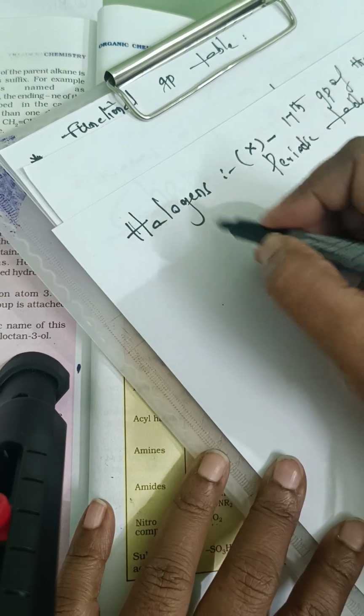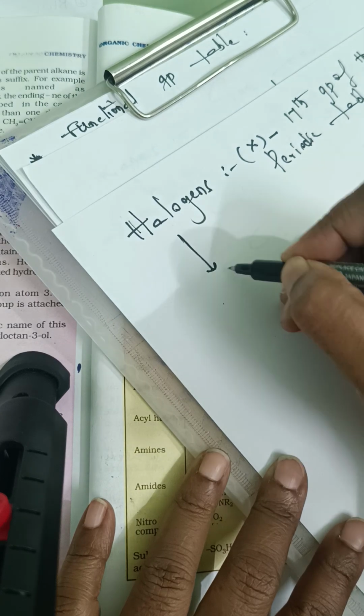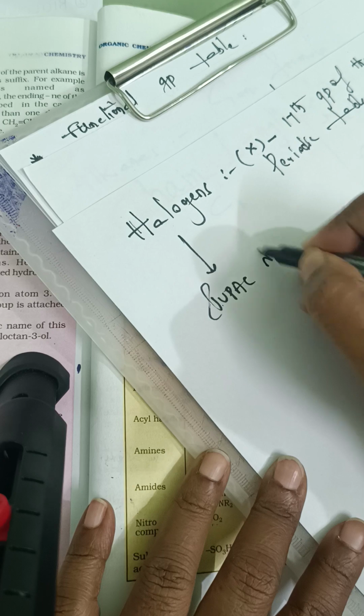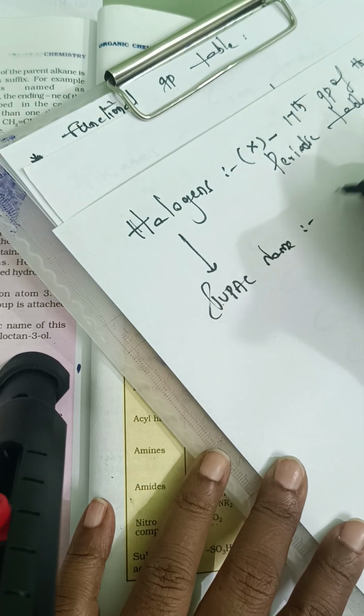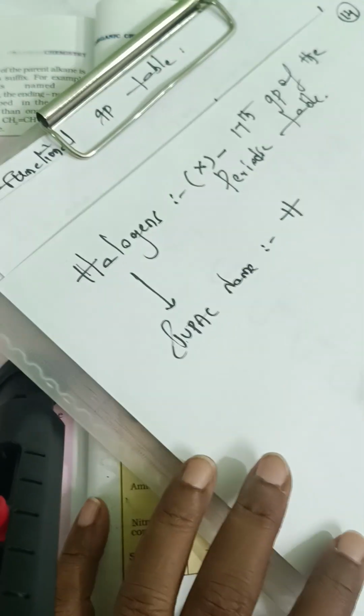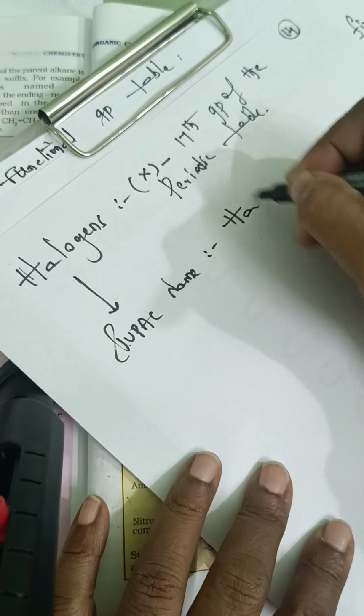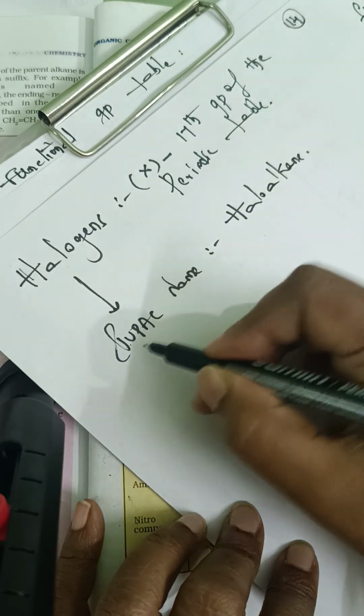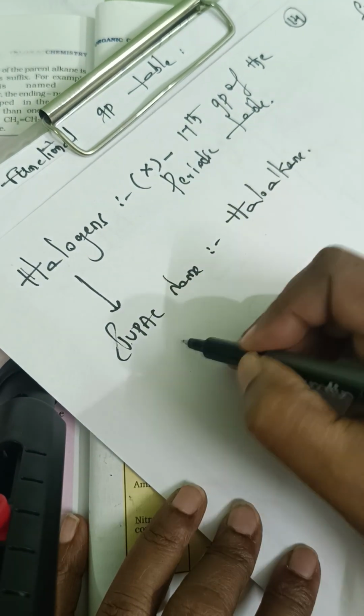Here these halogens we have already discussed while naming the IUPAC. While naming the IUPAC name, we are using the prefix haloalkane. This is for the IUPAC system.